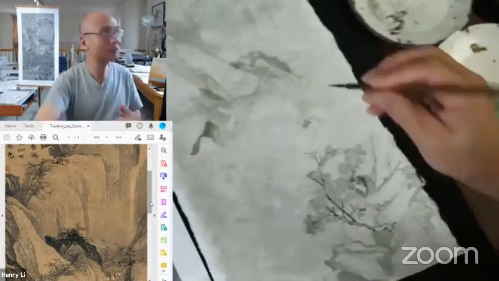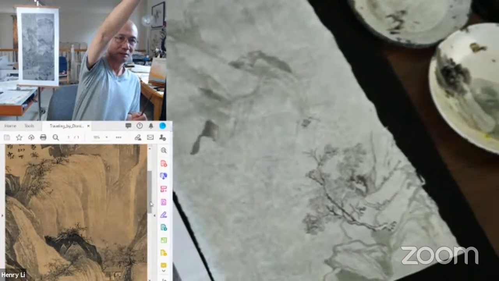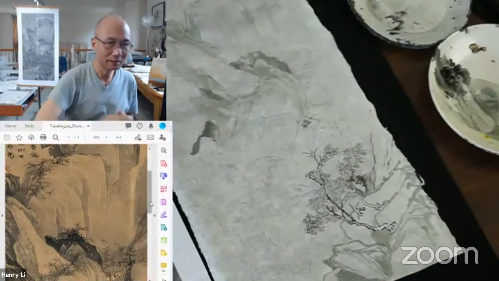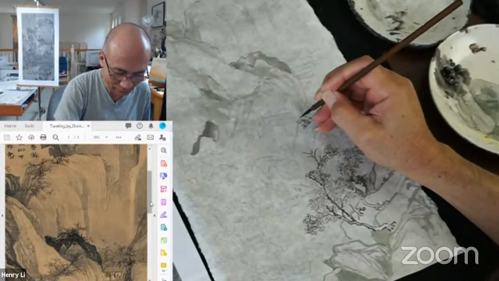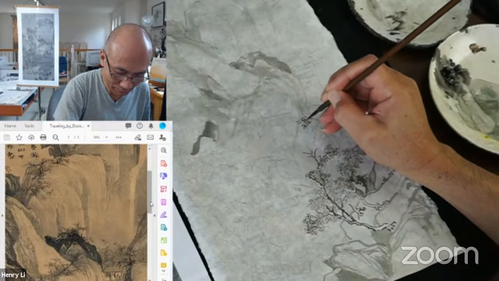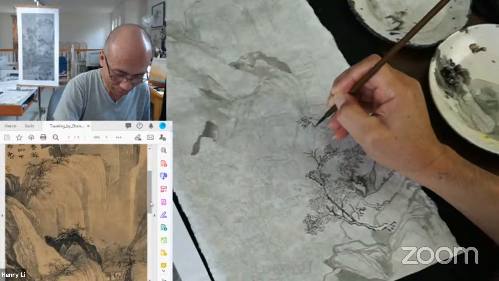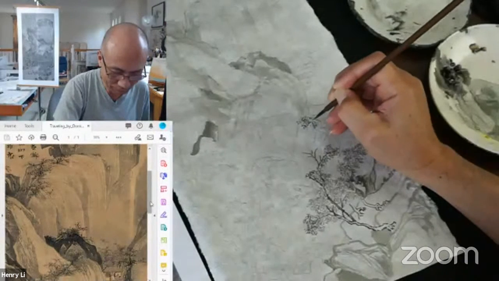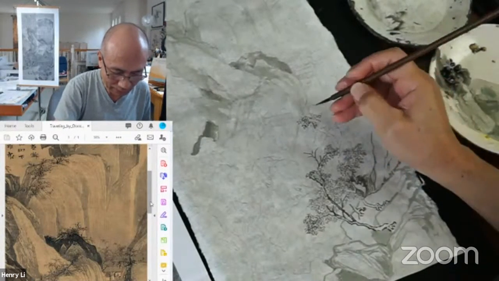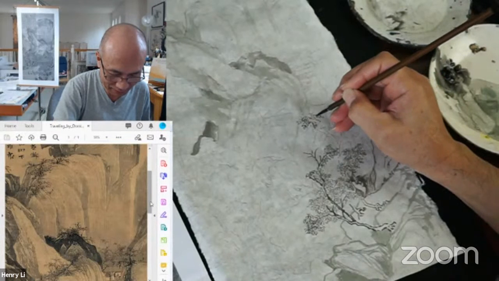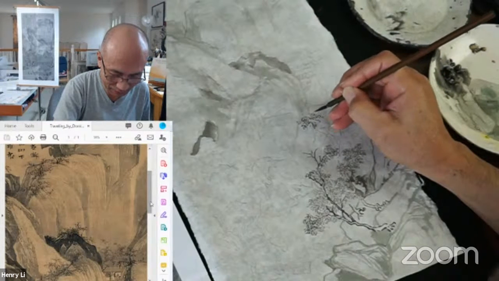Can you really see what I'm doing? Okay. I need to focus. Idea complete with absent of stroke. Does it apply here? Maybe.